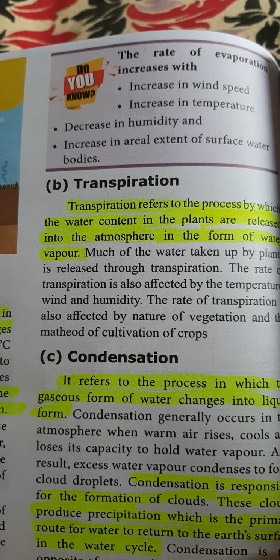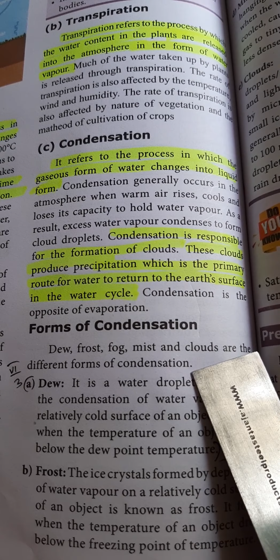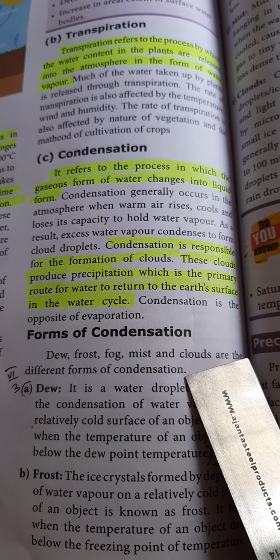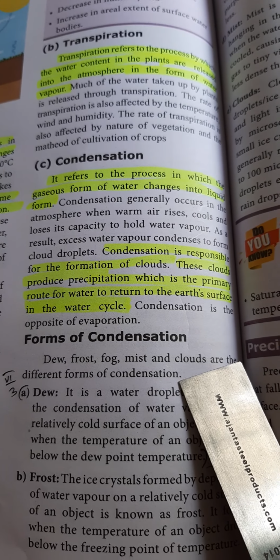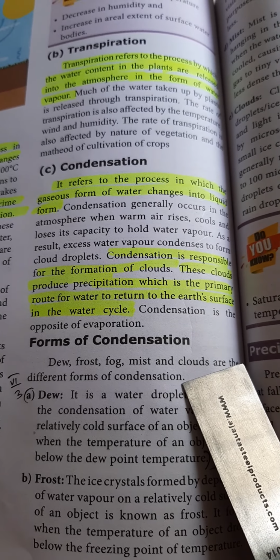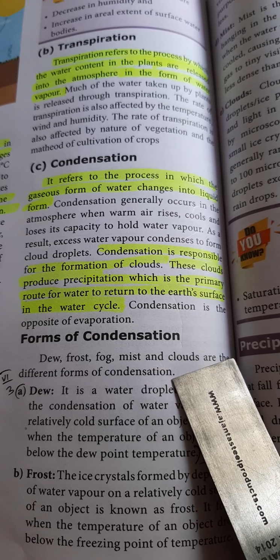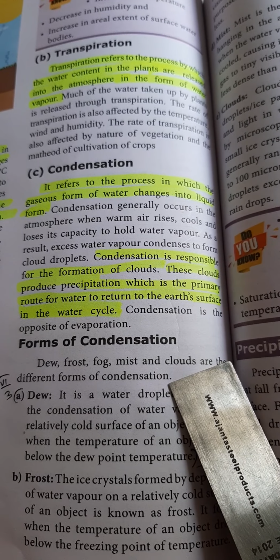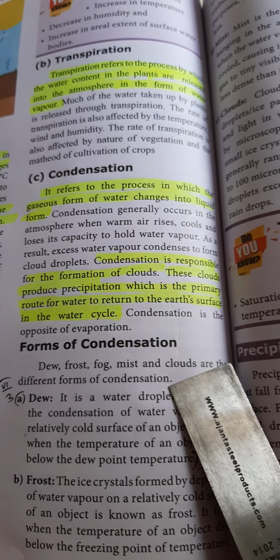Condensation is responsible for the formation of clouds. These clouds produce precipitation, which is the primary route for water to return to the earth's surface in the water cycle. The water returns to the land surface again. So, the water cycle is very important.